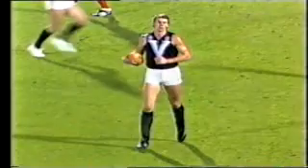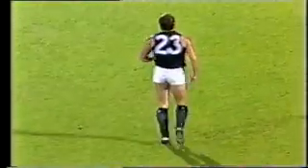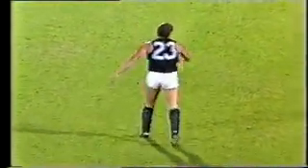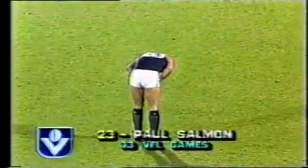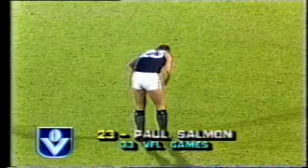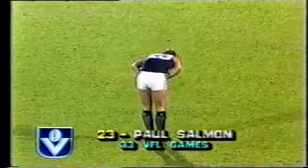Salmon left unattended, you can't do that, Danny Hughes. And Salmon has it now just 30 metres out, and the chance for the first score of the evening. I think Hughes caught a little bit unawares there. He thought that possibly the ball was going the other way, and Salmon dummied beautifully, came to this side of the ground and took an easy mark.